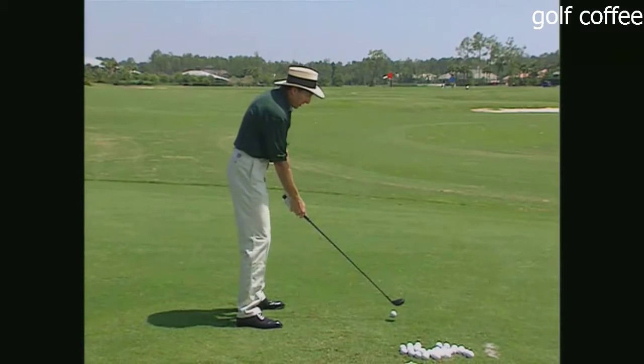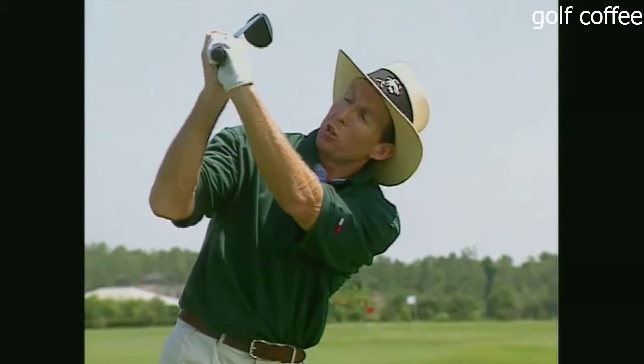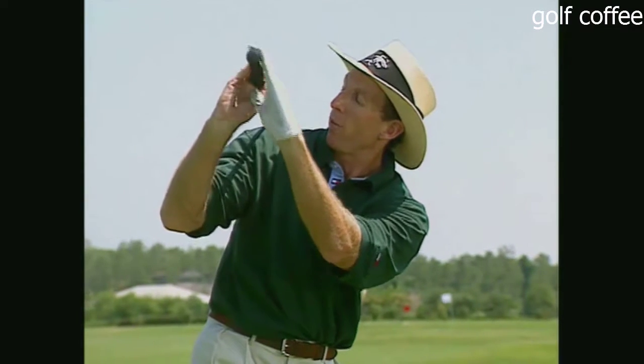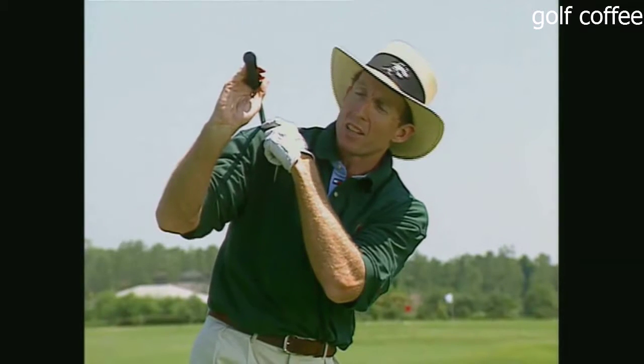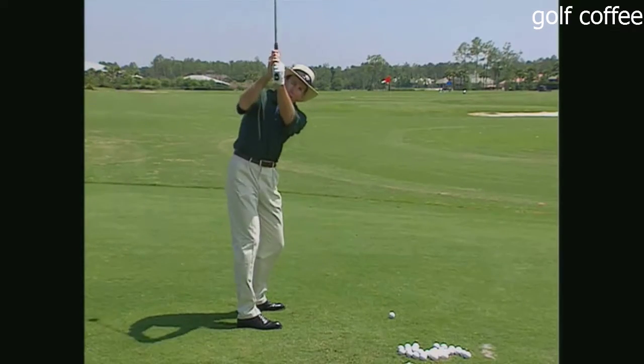So try that little test. Swing it back to the top, let it fall out of your fingers, let it tap you on the shoulder hopefully, and then you know your plane's in good shape. You can even do this with the aid of a mirror. If you can get that club in a good position or on plane at the top, as we say, you've got every chance of being consistent coming down into impact.